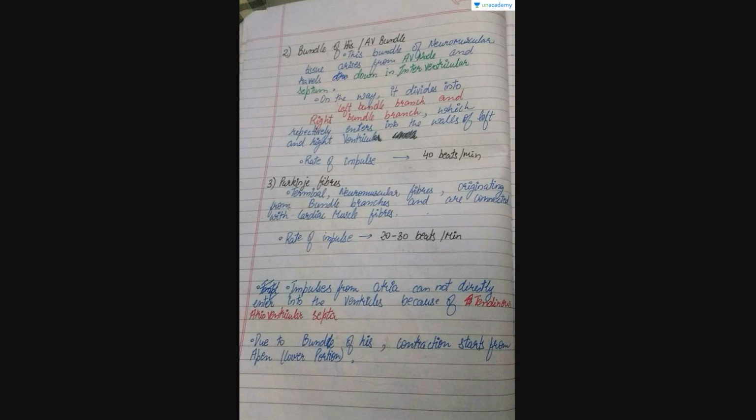Now further discussing about the bundle of His. Now bundle of His arises from the AV node and travels down in the interventricular septum. Now it divides into left bundle branch and the right bundle branch, as I told you earlier, and also the rate of impulse generation in this is 40 beats per minute.